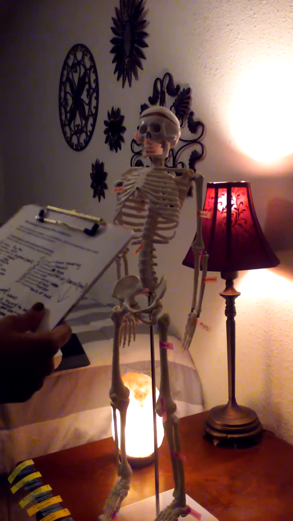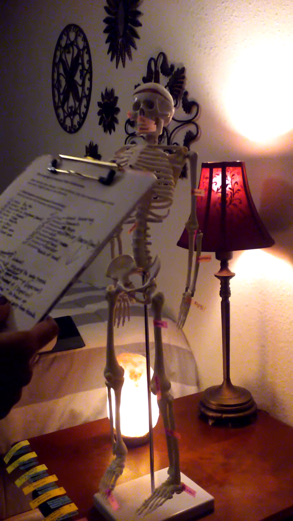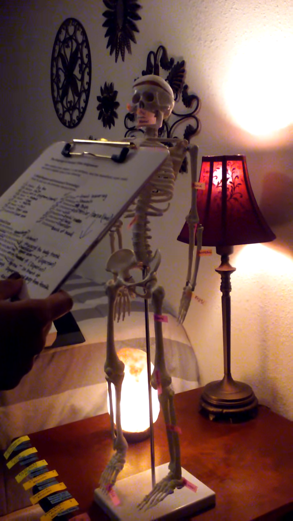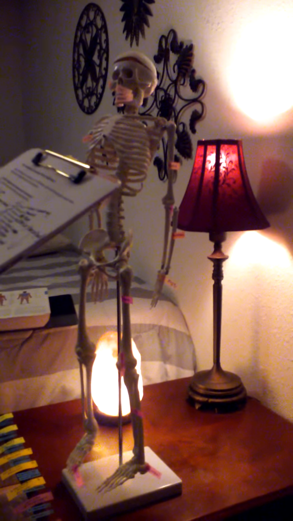My name is Candace Harper Woods, and I am displaying the language of anatomy this evening. We're going to go through the body regions and anatomical terminology.